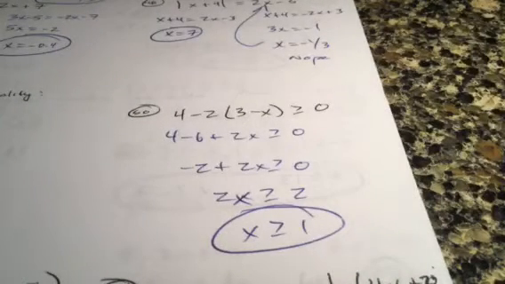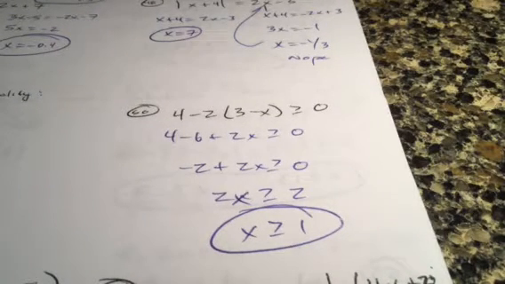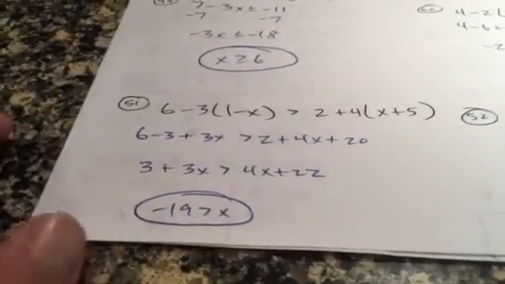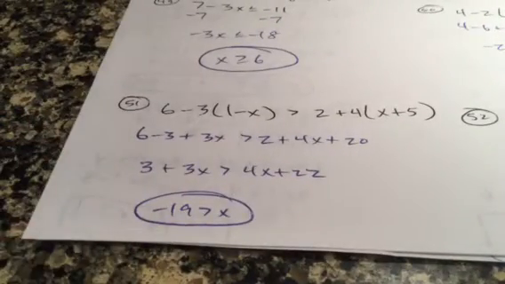And then 50, x is greater than or equal to 1. 51, a lot of just arithmetic early on. Make sure to combine like terms. Move the 3x to the right, subtract 22. That's a fine way to write it.